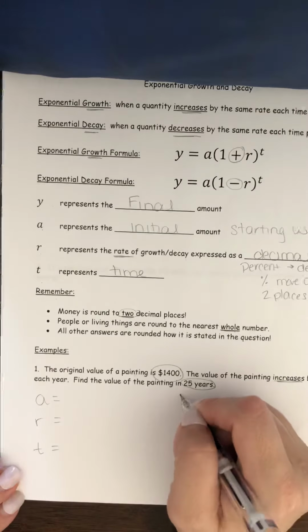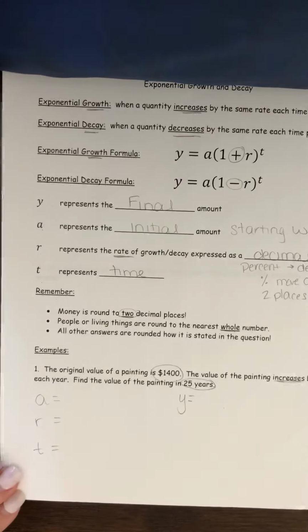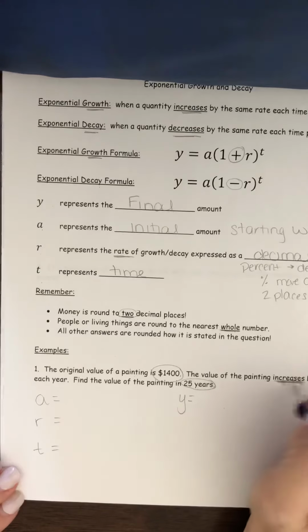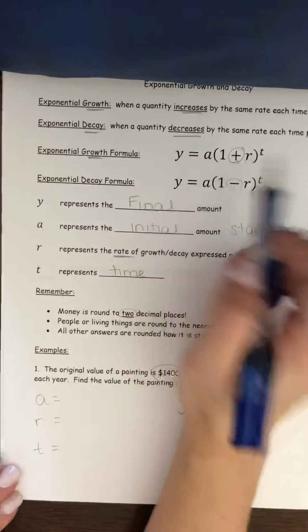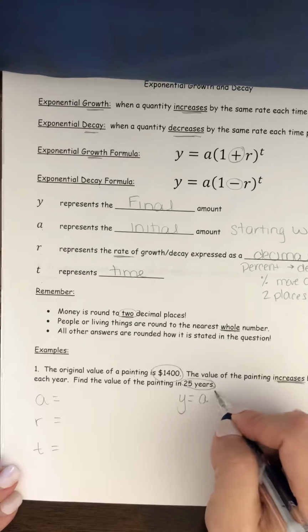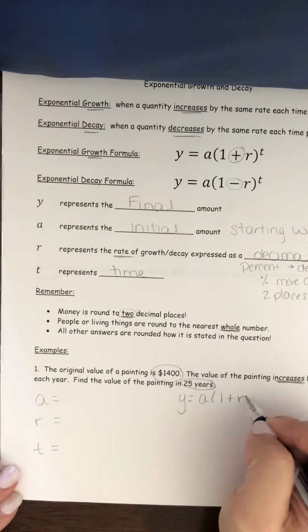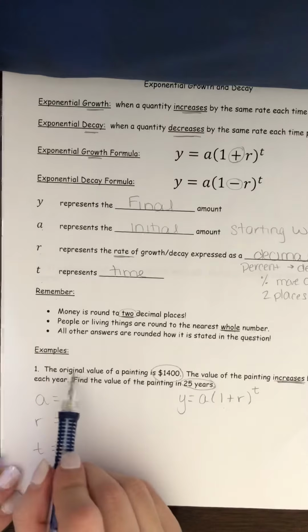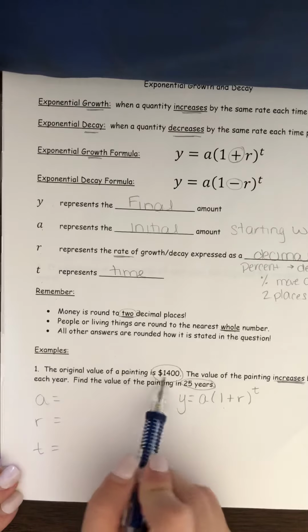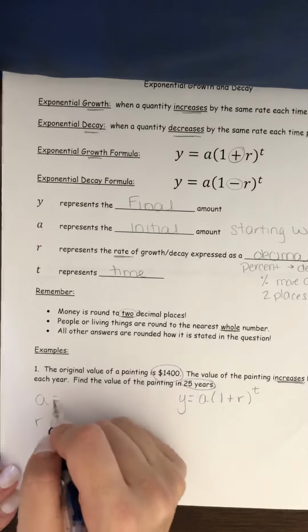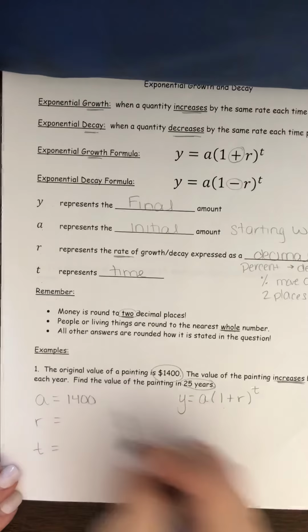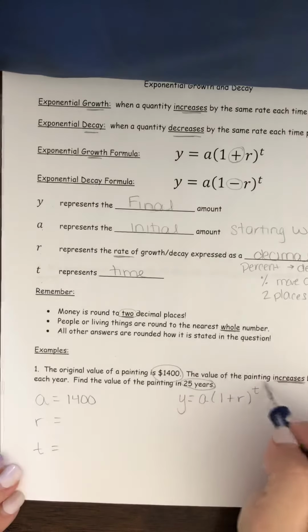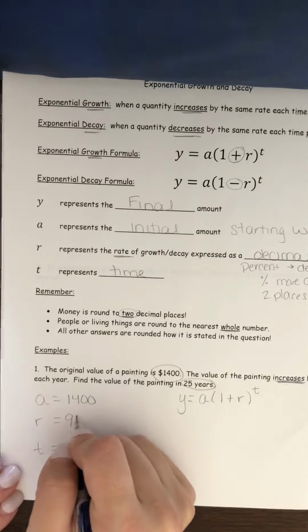Then I always say write which equation you are using. Always write the equation before you plug in. If it says we are increasing, we need to use our growth formula. So y equals A times 1 plus R raised to the T. If we reread our problem, the original value of the painting is $1,400. So our A value is $1,400. The value of the painting increases by 9%. So that is your rate.